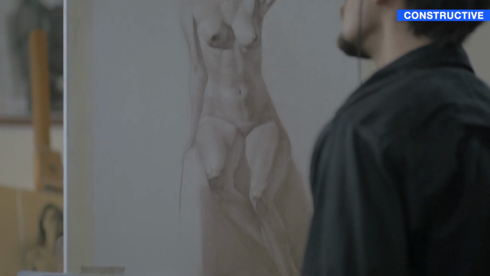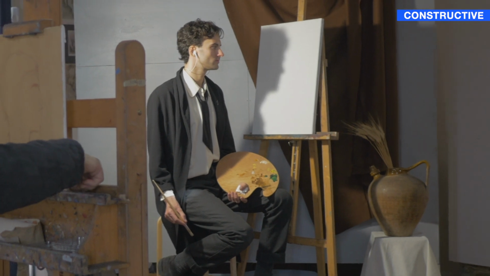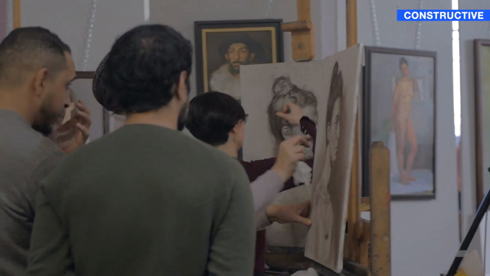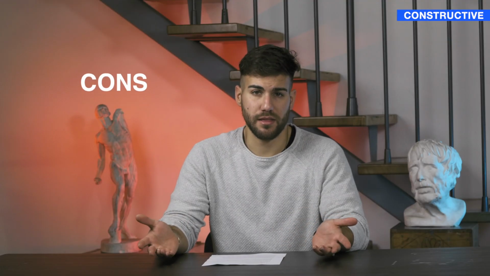First, it teaches you to interpret the image based on universal principles and knowledge. Second, it enables you to draw and paint from your own imagination. Third, it provides you with a lot of information from different disciplines that are actually interconnected. As a result, the artist's development is actually more complete. But what are the cons of this method?